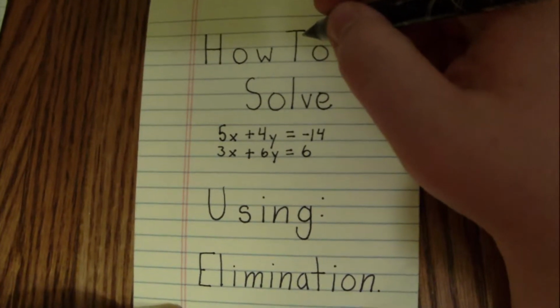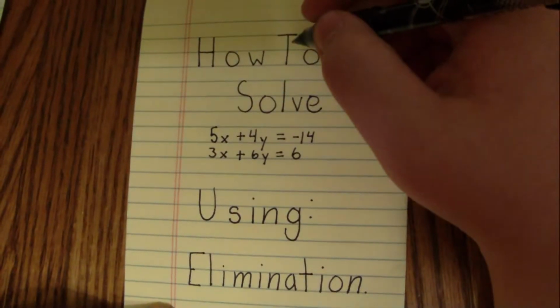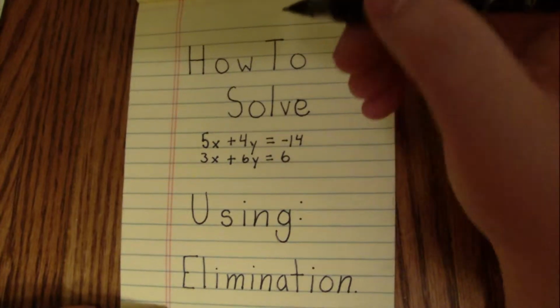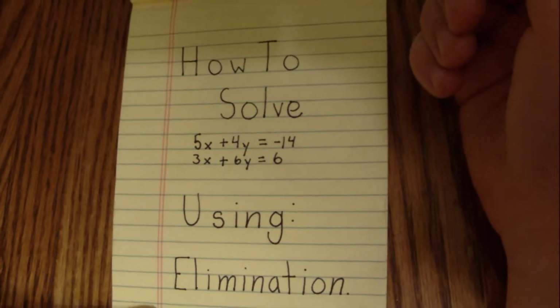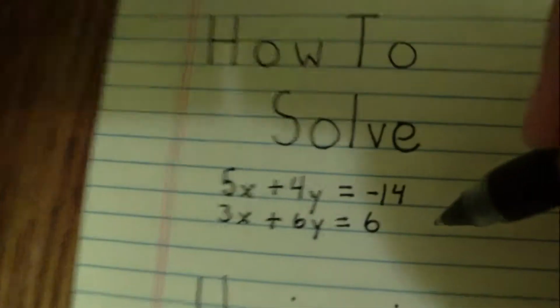How to solve 5x plus 4y equals negative 14 and 3x plus 6y equals 6 using elimination. Alright, first off you gotta have your two equations in order to figure out what to do. You see I have my two equations here.